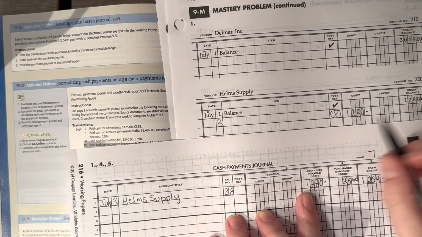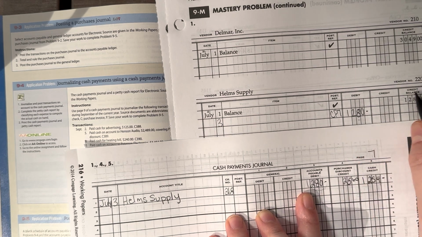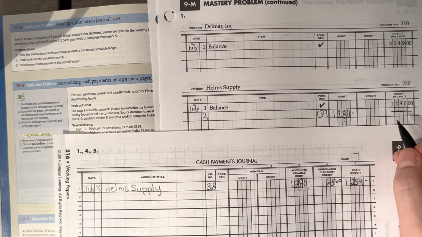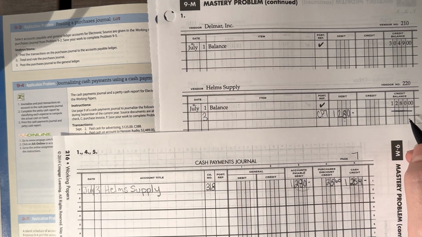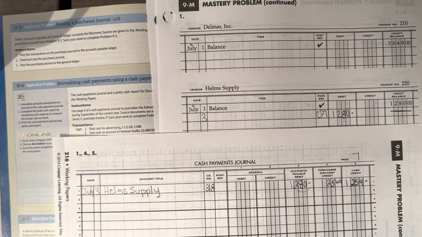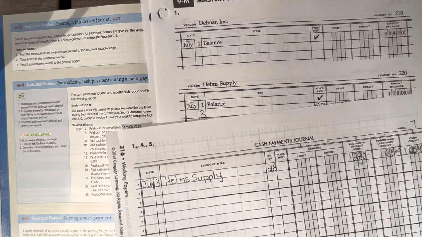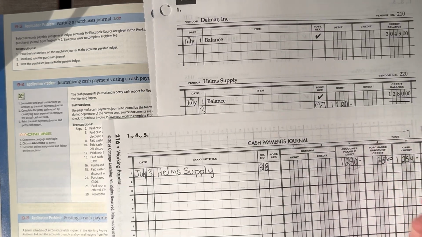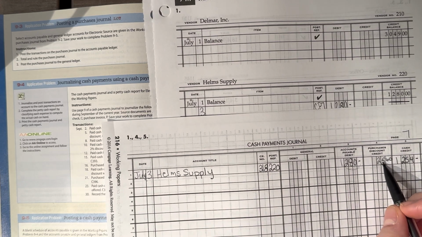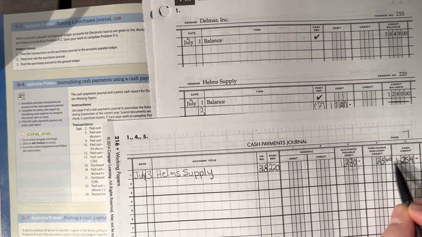Okay, 1,280 minus a credit balance, we're to zero. This is literally like balancing a checkbook. You're just balancing it out. How much money do we owe Hems Supply Company? Nothing now. We paid them all back. Okay. Then the post reference is 220, so I'll put 220 in here. These two, purchases discount and cash, are going to be posted individually.